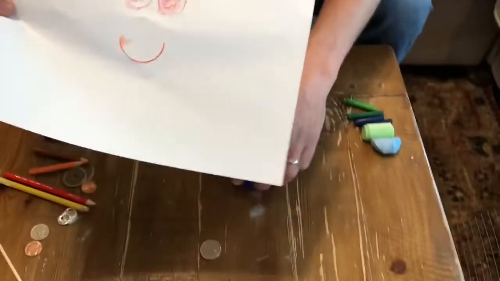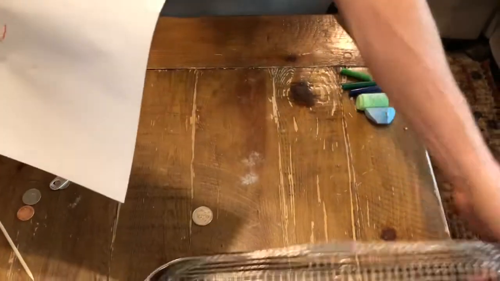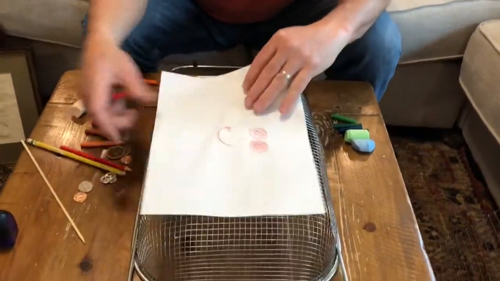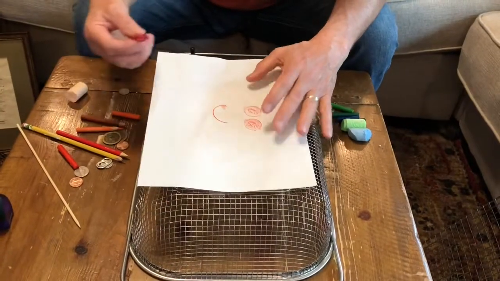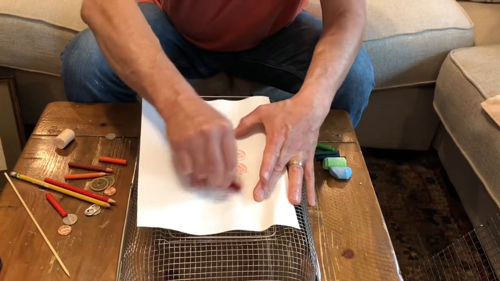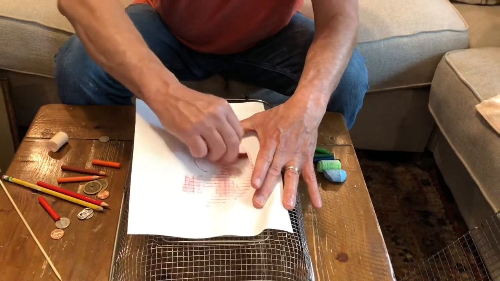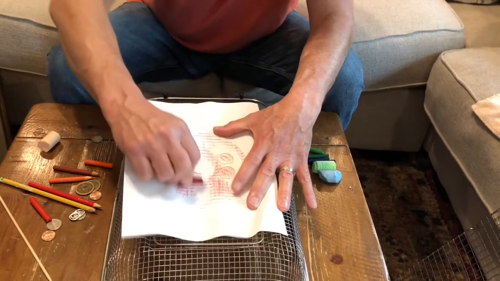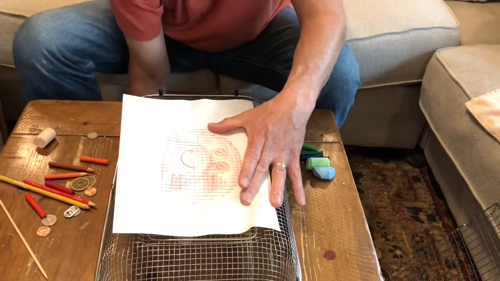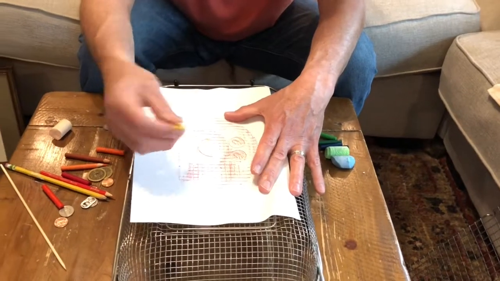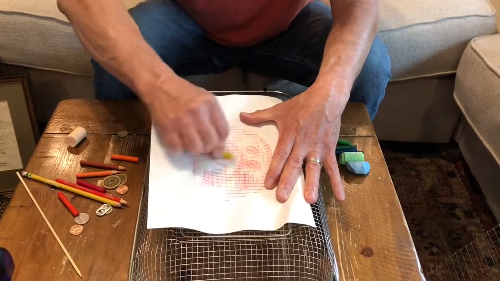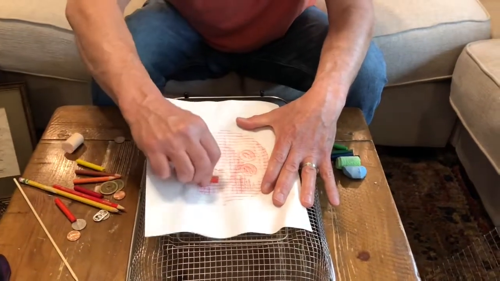But if I want to get more complicated, I can take this basket and I can say, well, I want my little friend to have some skin texture. So look what I'm doing. I'm just rubbing all around. And I'm gonna blend some colors. So I'm gonna have those warm colors. I'm gonna have yellow on top of that red. And I'm gonna have a little orange right in here too.